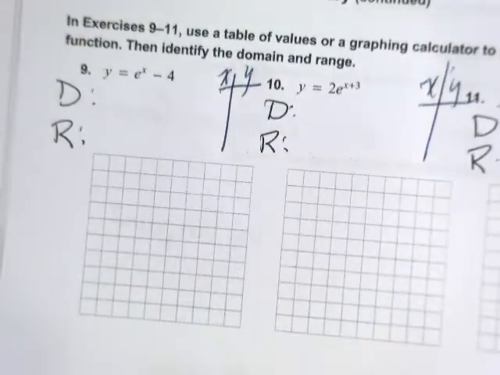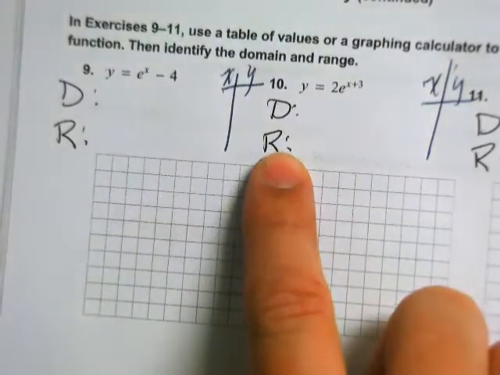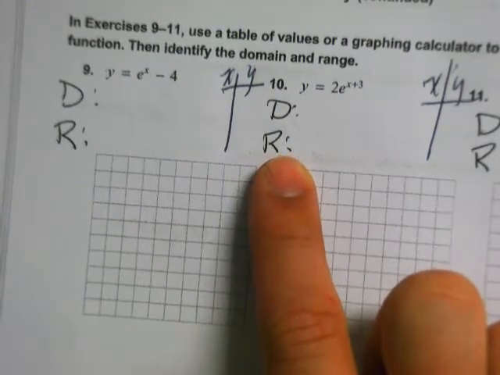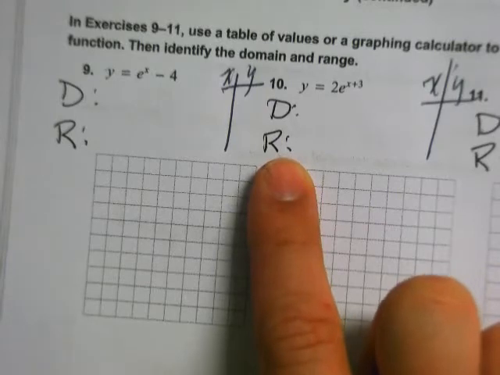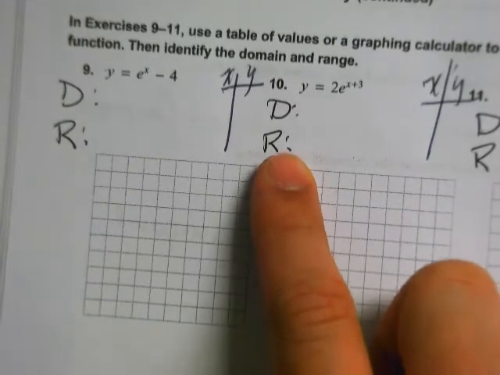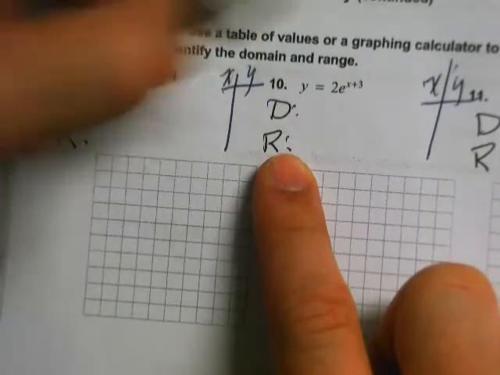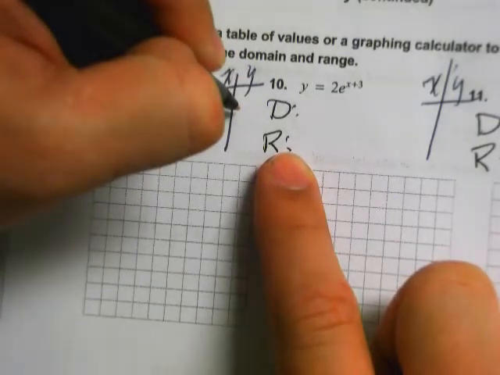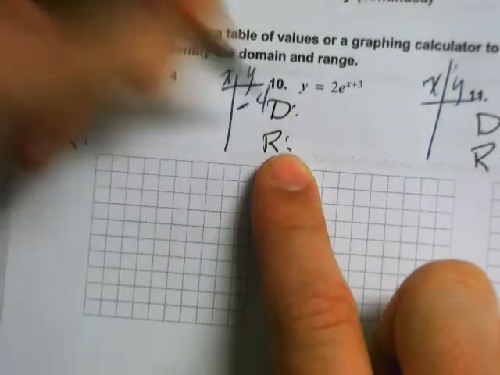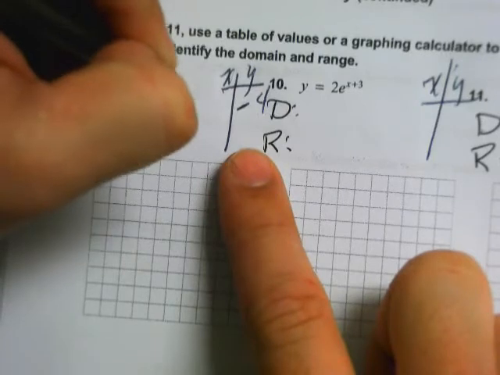And basically what I'm looking for on my table of values is where x or y is undefined for the function, because that will tell me my asymptote, and then I can graph my function. So when we get to where y is negative 4, x is undefined.